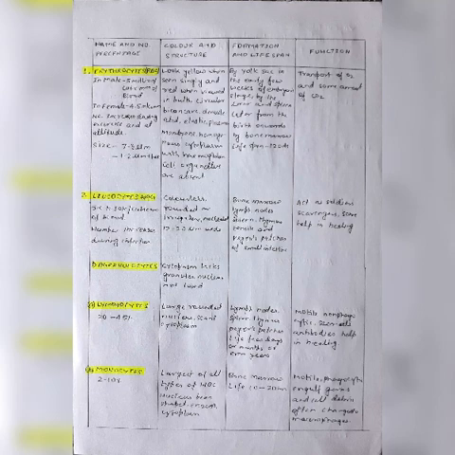Plasma membrane, homogeneous cytoplasm with hemoglobin, and cell organelles are absent in RBC. In mammals, RBC has no nucleus, and all cell organelles are absent.